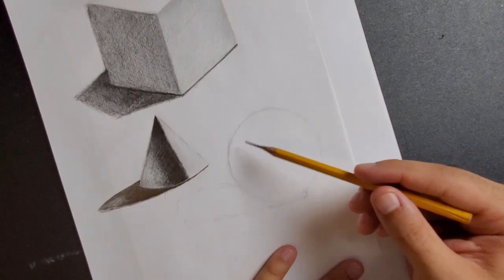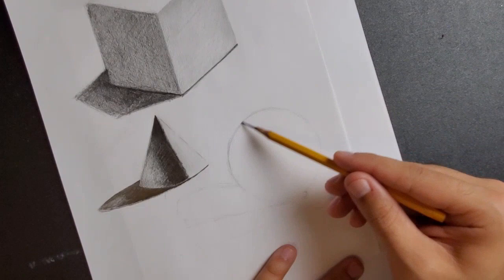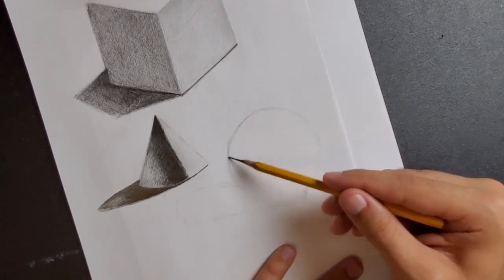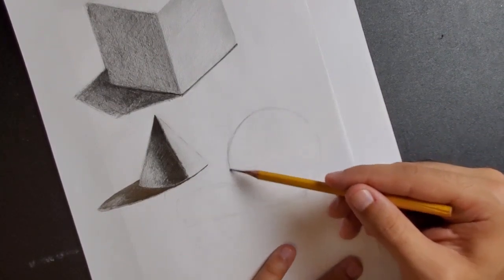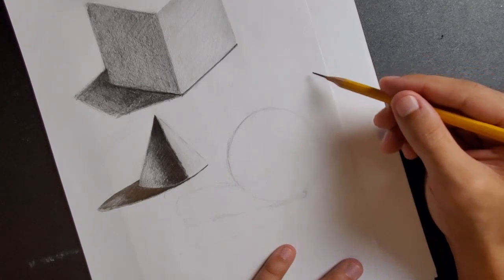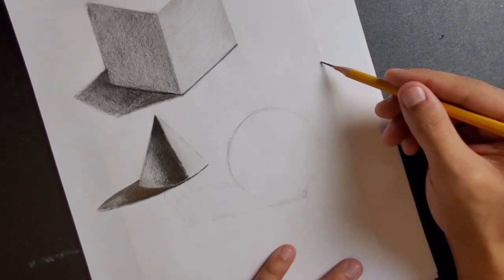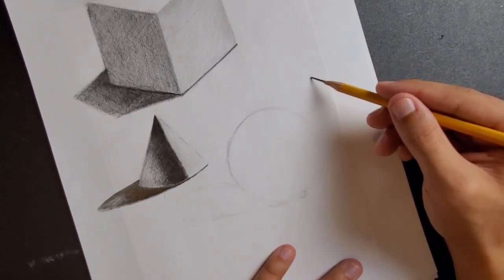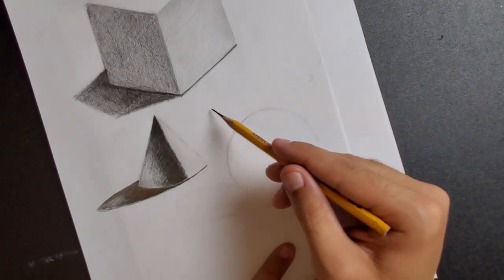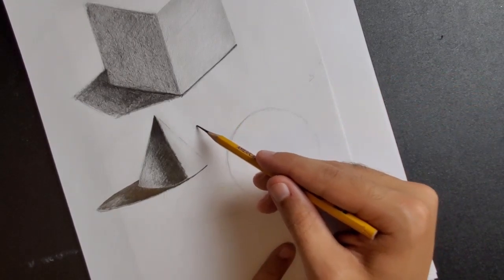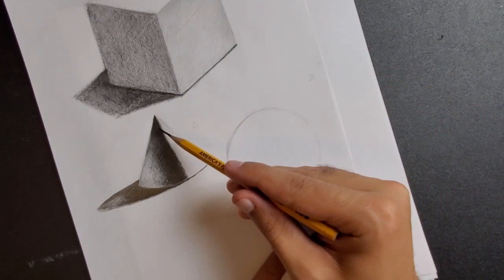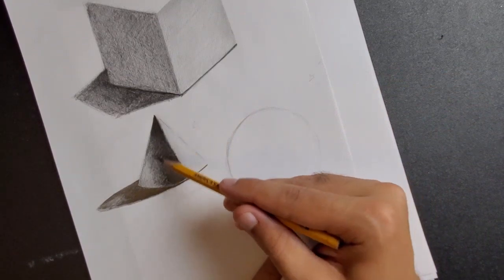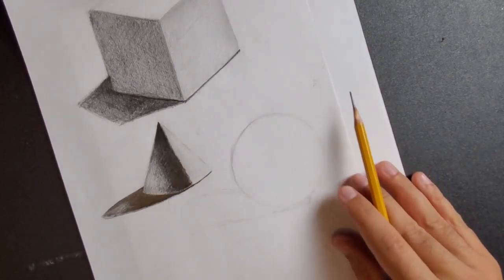You guys suckered me into doing this demo all over again. But let's begin. For the sphere, let's imagine that the light is coming from the top right corner. Same thing with the cone. So the light is coming here. This is called a highlight. These are your midtones, and this is your shadow.